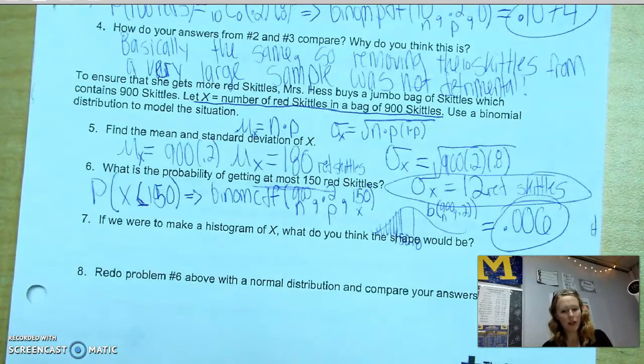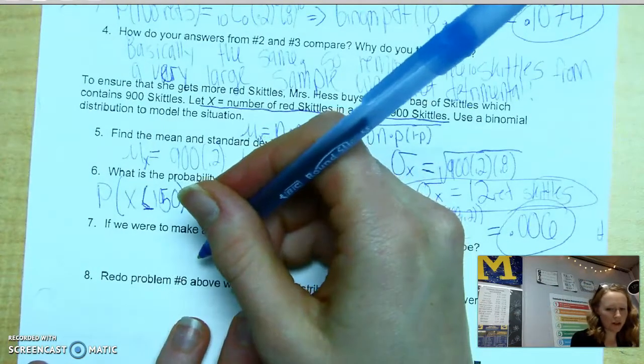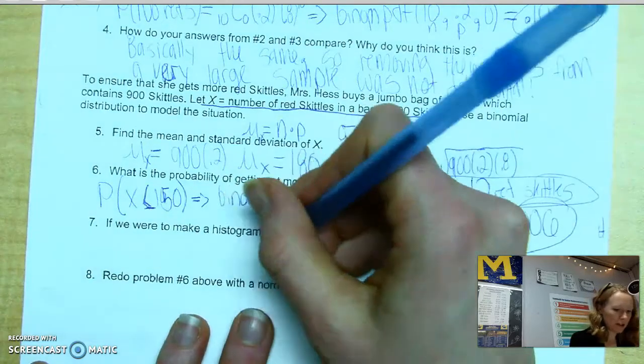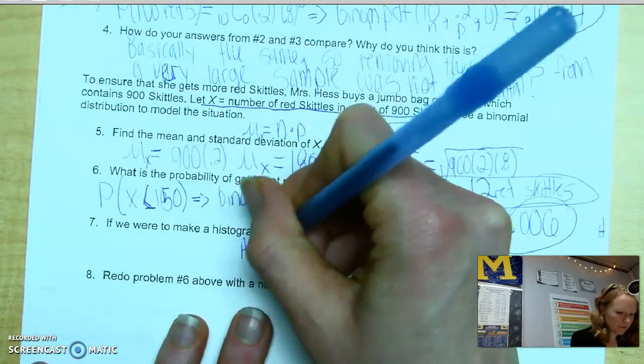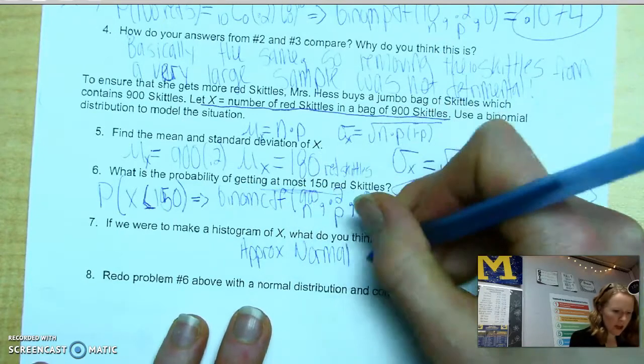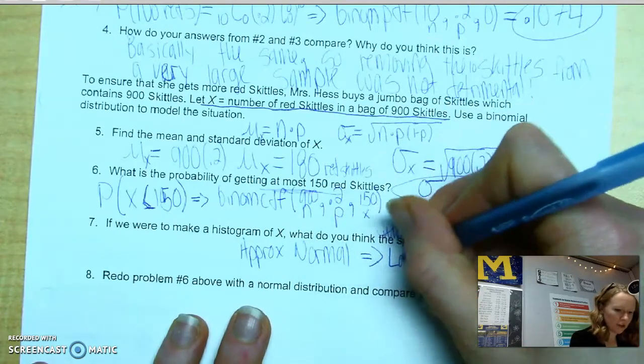If I were to make a histogram of X, what do you think the shape would be? Well, the larger and larger the sample size, the better and better of an approximation we should get. So the idea is it should end up becoming approximately normal. And this is the idea of the large counts rule.